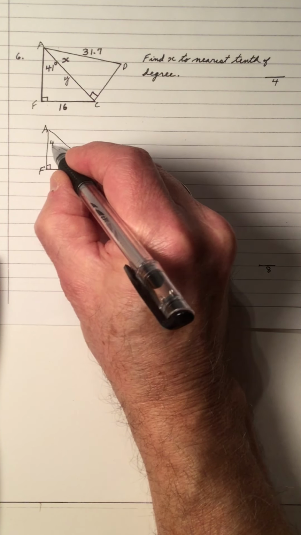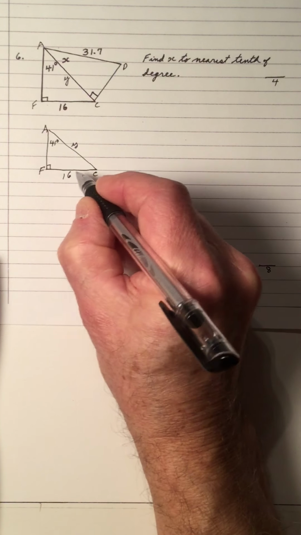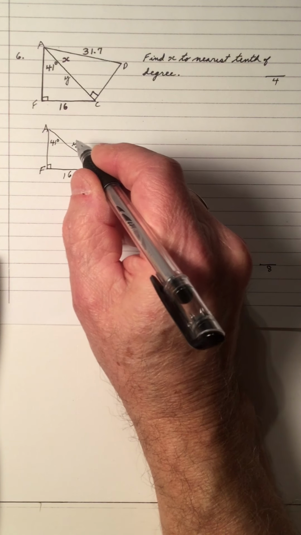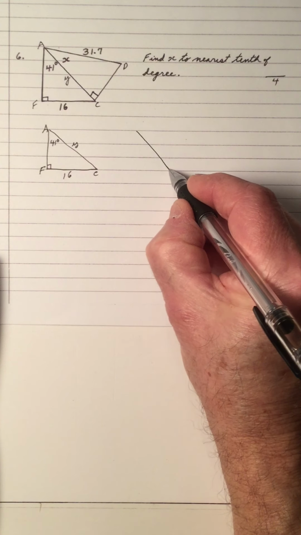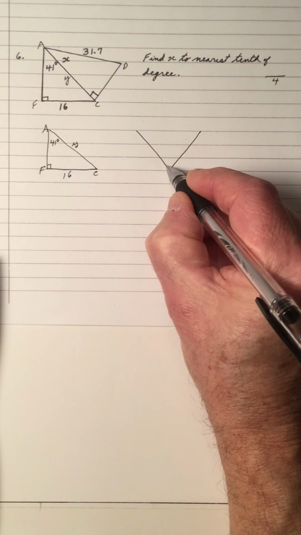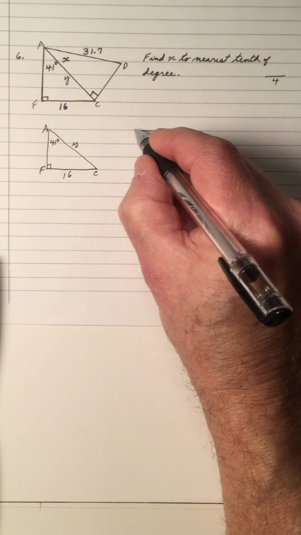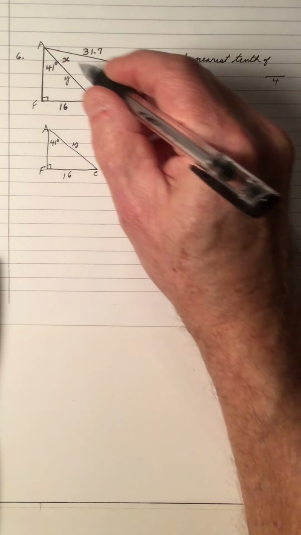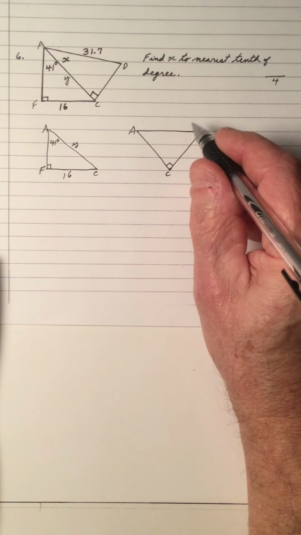So we have a 41 degree angle, we have a Y, and we have a 16. So I'm going to solve this triangle, get what Y is, and then when I do that, I'm going to reproduce the other triangle. I'm going to draw the other triangle just like it is there. So you can see. So this triangle is ACD. Notice I put my own letters in to help me see what's happening.